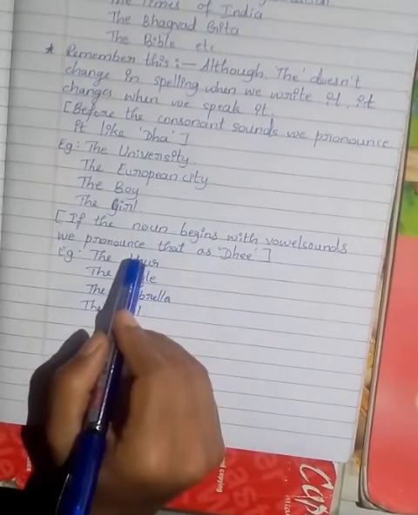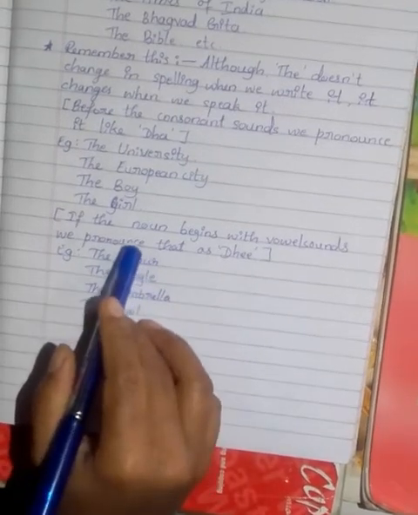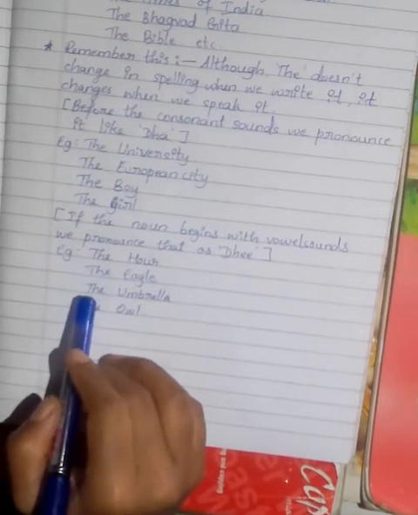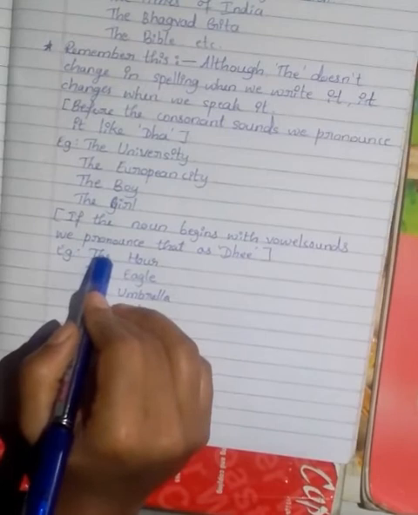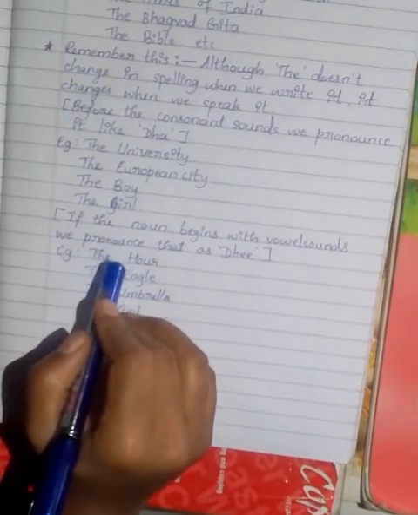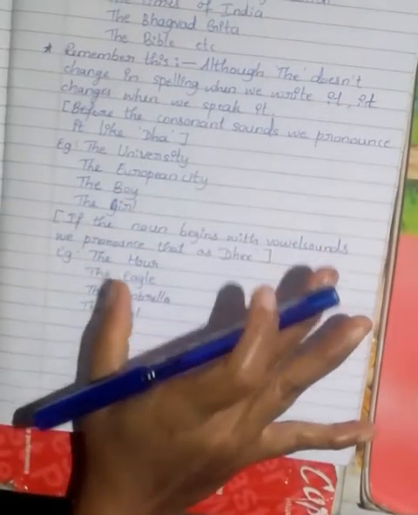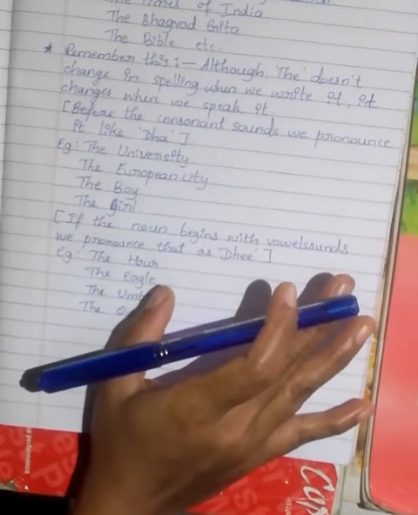Because these words start with vowel sounds. So for vowel sounds, we have to pronounce the as thee. Understood, students? These are about the pronunciation of thuh and thee, students.